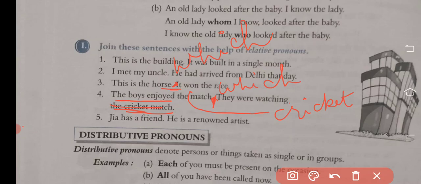Okay. Next is, Jia has a friend, he is a renowned artist. Jia has a friend who is, okay, at the place of who and full stop, and he, you will write down who. So Jia has a friend who is a renowned artist. So like this you will solve this exercise.